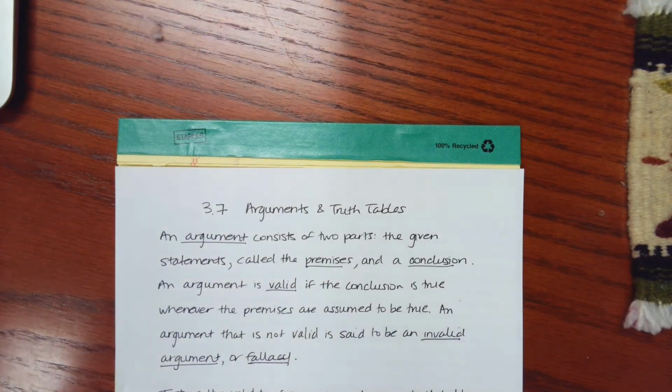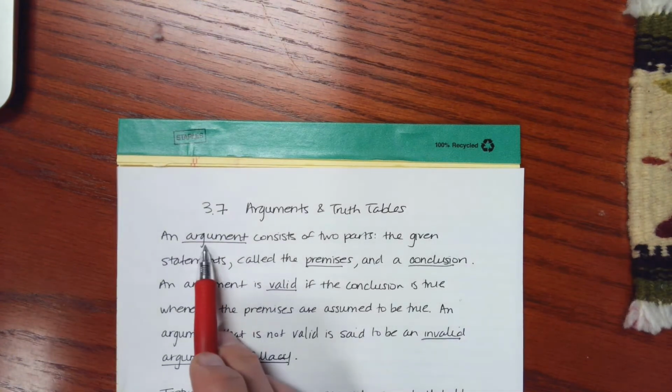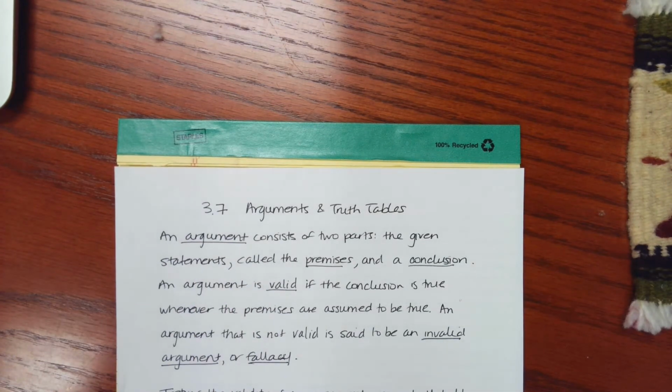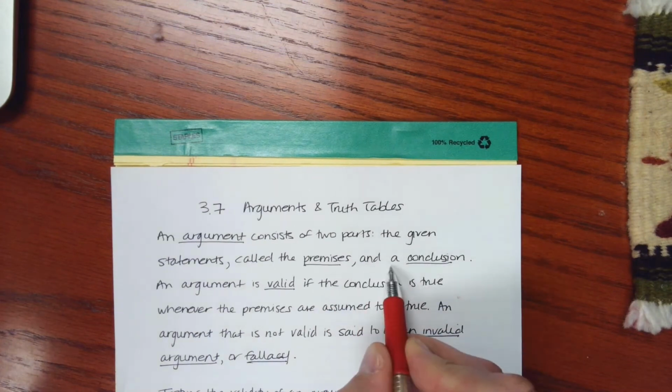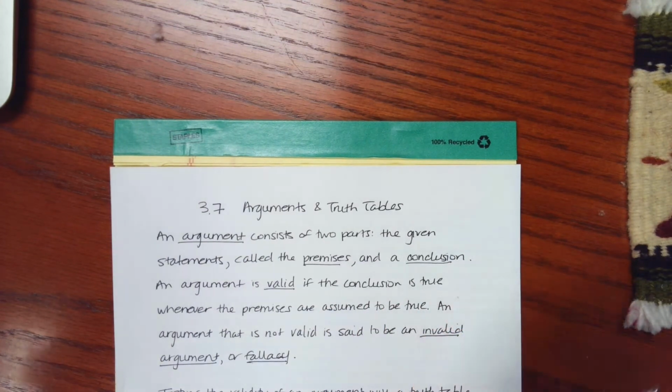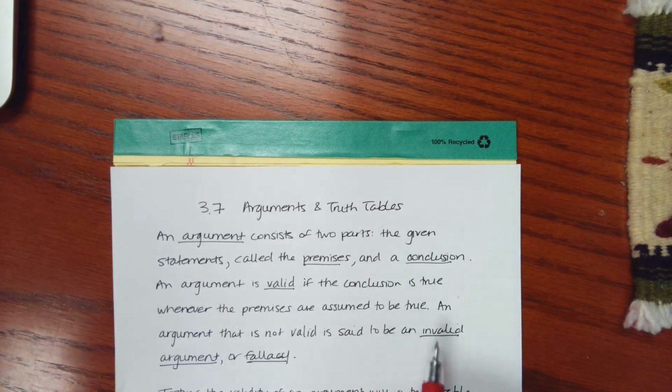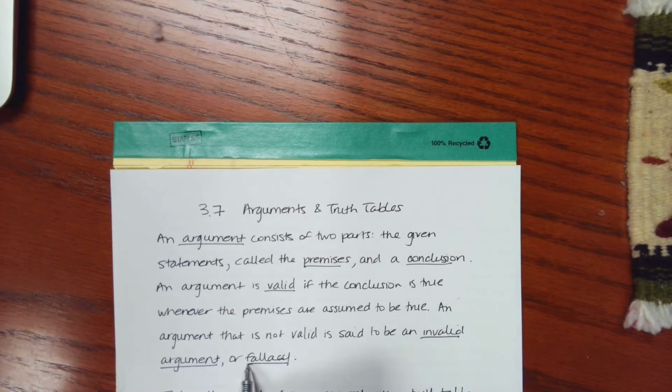So to get a few vocabulary words out of the way, an argument consists of two parts. There are statements that are called premises, and the second part is a conclusion. We say that an argument is valid if the conclusion is true whenever the premises are assumed to be true. An argument that is not valid is said to be invalid, but oftentimes we'll say that that's a fallacy.